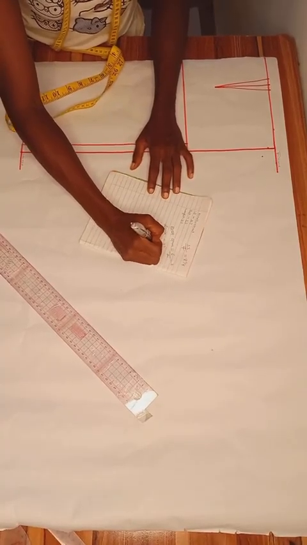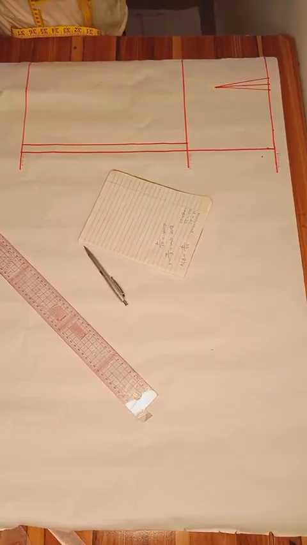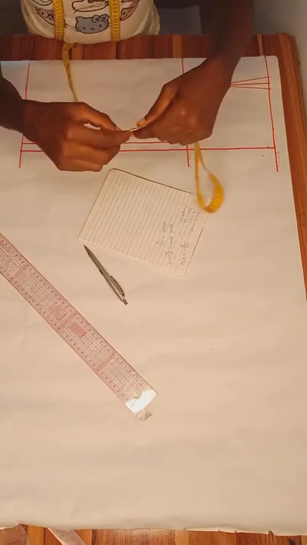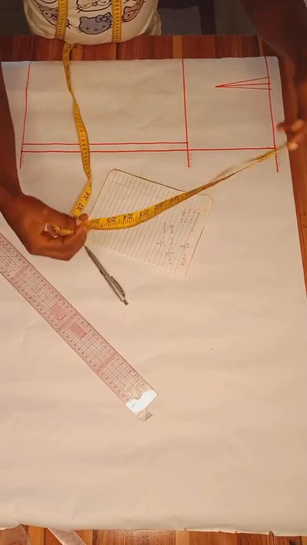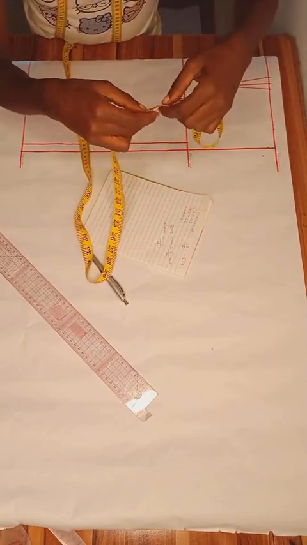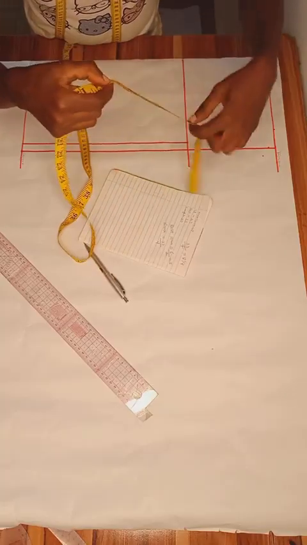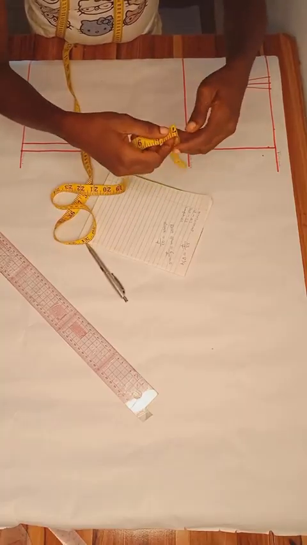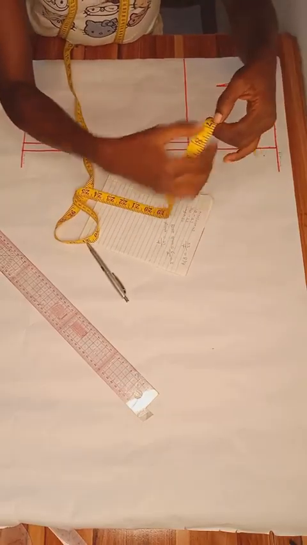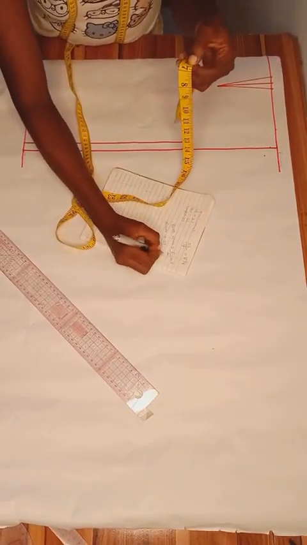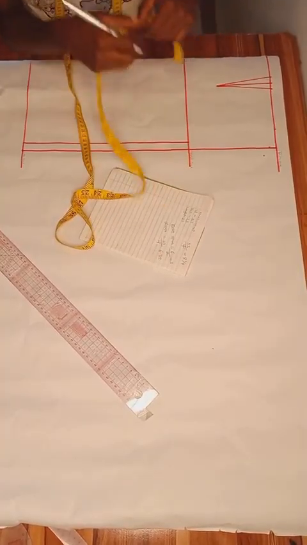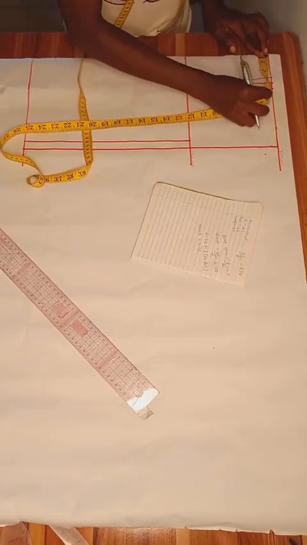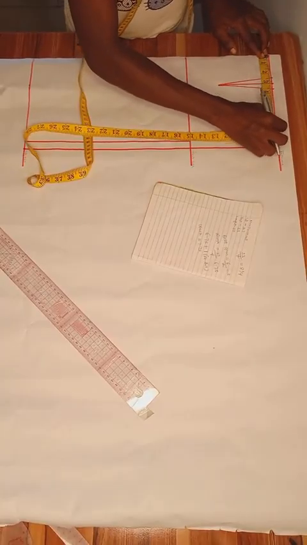After that, you divide your waist measurement by 4. Whatever you have as your waist measurement, you divide it by 4. Then after dividing it by 4, you add 1 inch as your dart allowance. Remember, we take ½ inch on both sides, so half plus half is 1. So whatever you have as your waist measurement divided by 4, you add 1 inch for that dart, then you take it on your waistline, as you will see me do now.